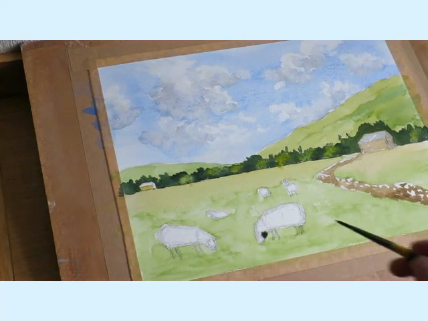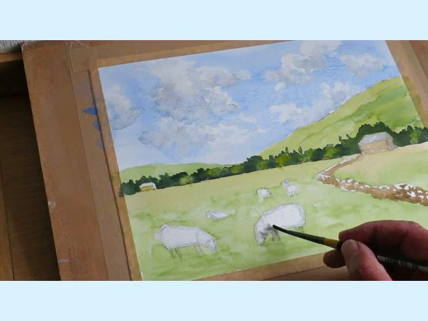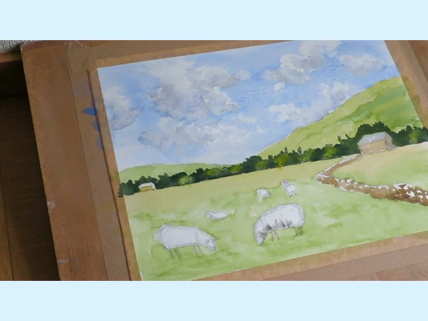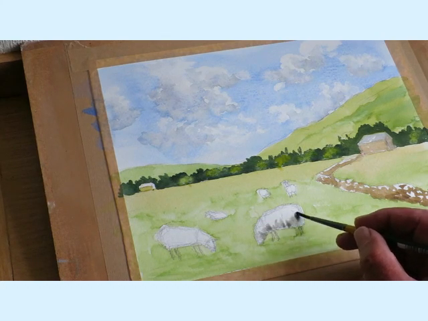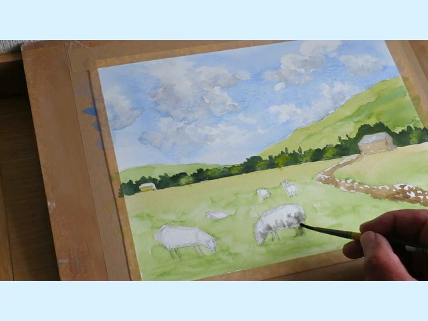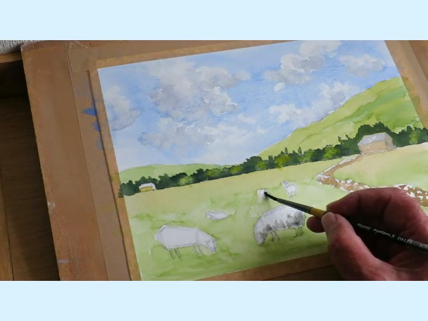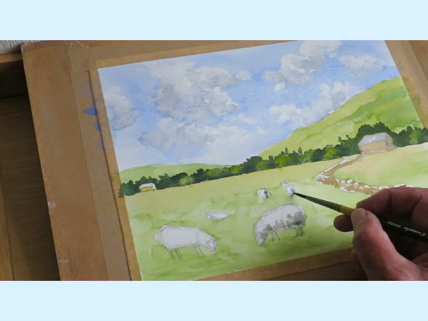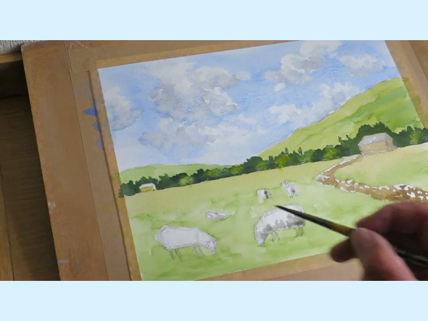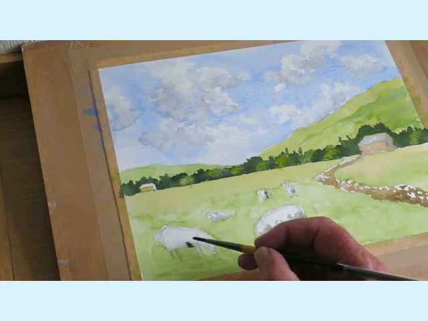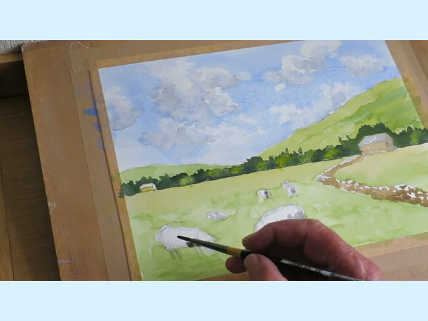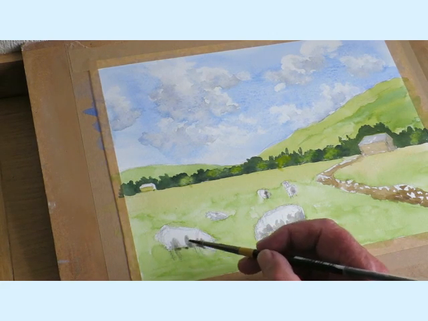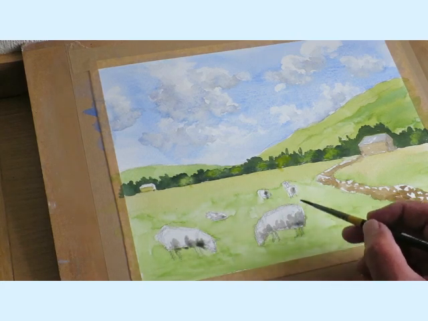So I'm just going to, this is a really watery, low value colour, way down about 3 level. And just painting it in. Just going to paint some over there as well, and a bit on this one. It's just to create the shape, the bulky part of the body. Right, that'll do.